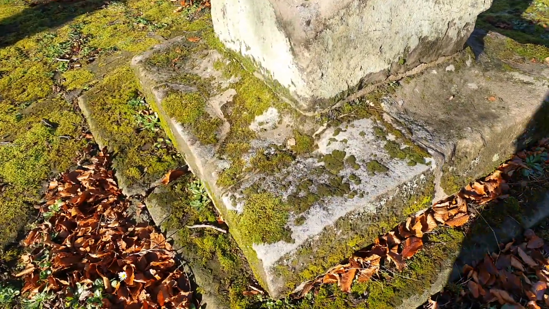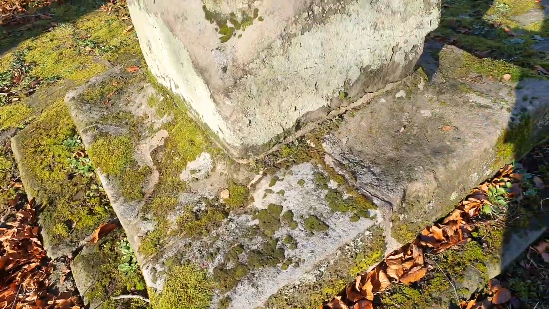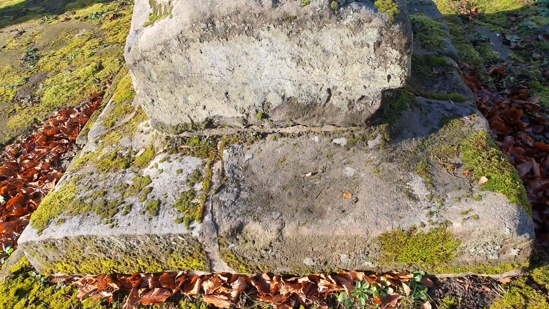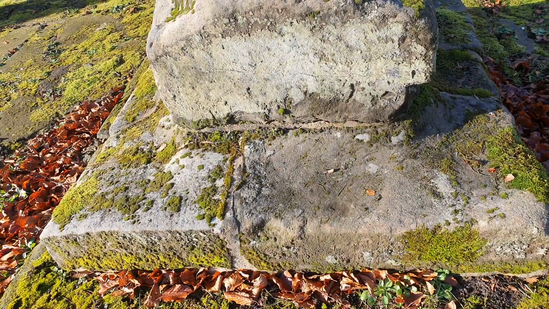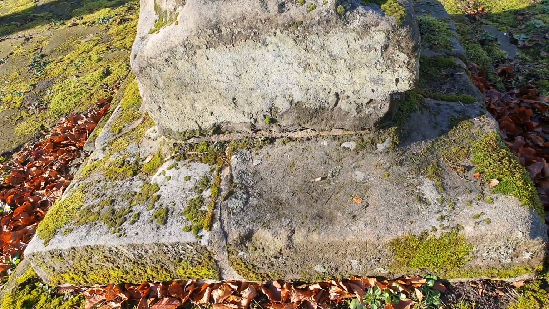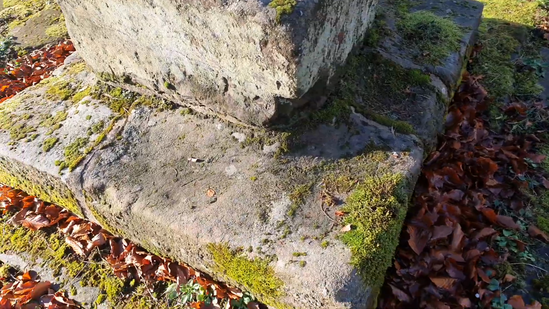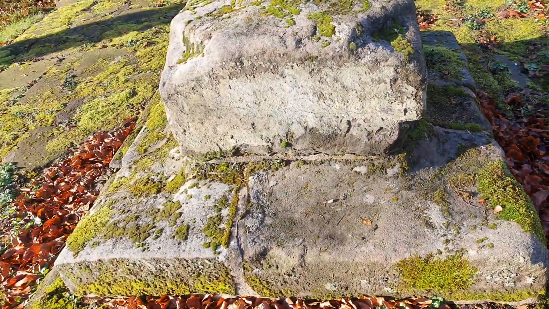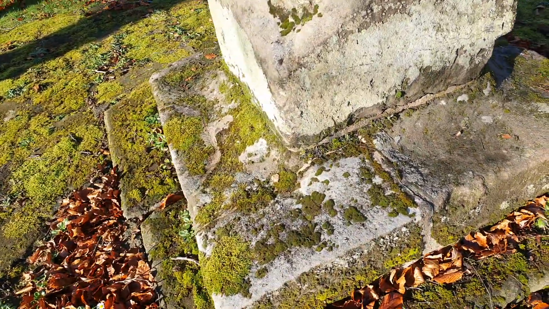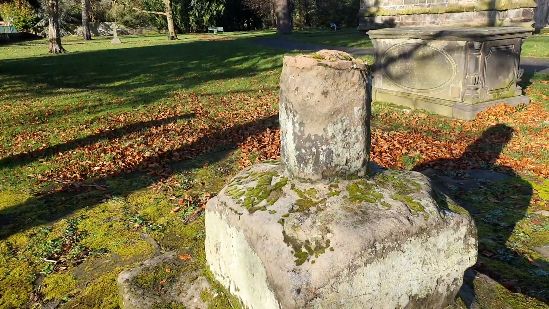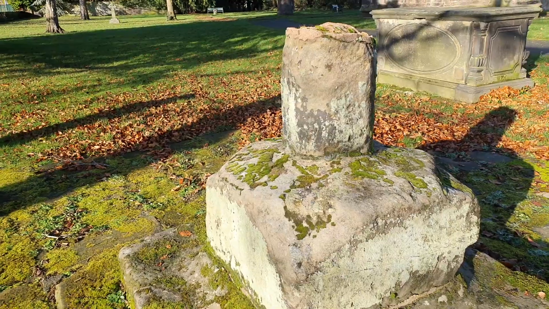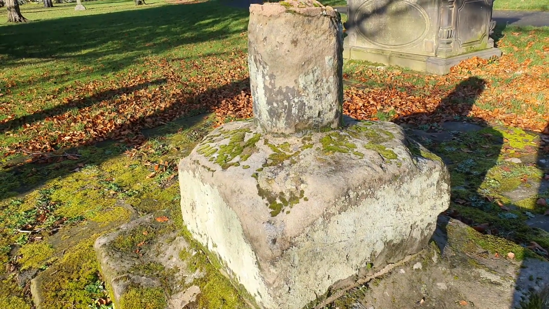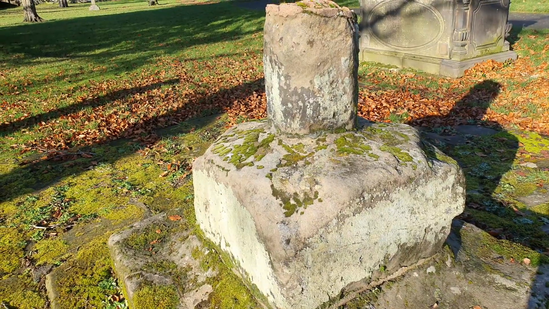And this top step is what is called the penitent step. So repentant sinners would come here and kneel before the cross on this step as penitents. That is the purpose of that particular top step. It's very rare to get medieval graves pre-Reformation which were denoted for individuals.